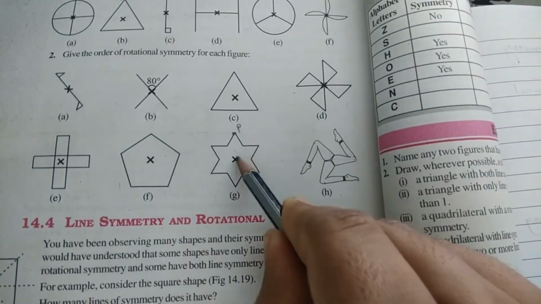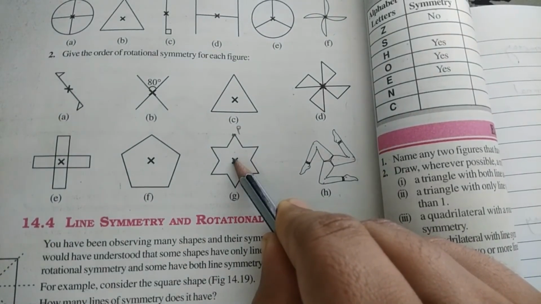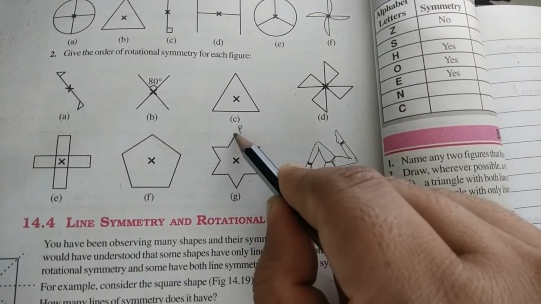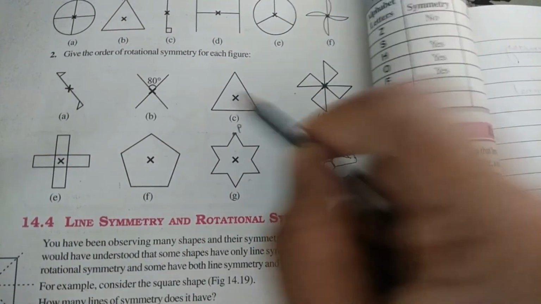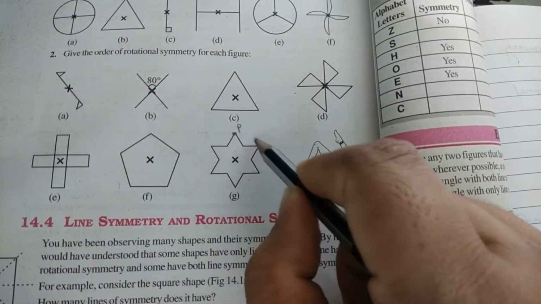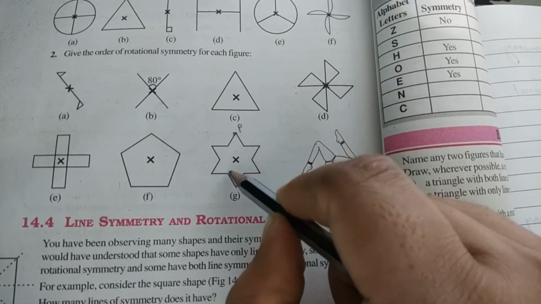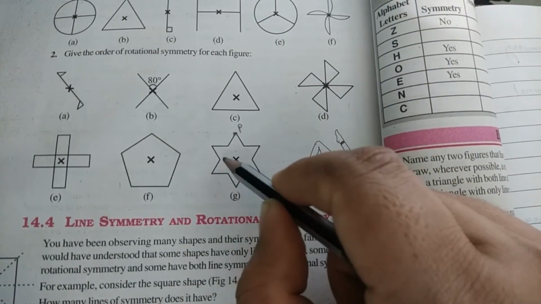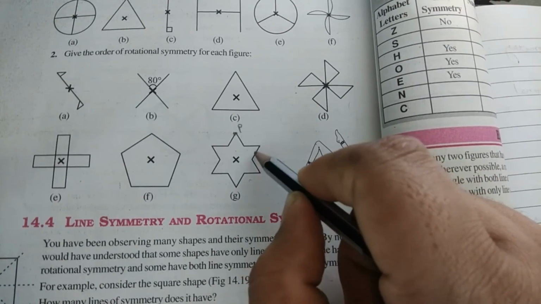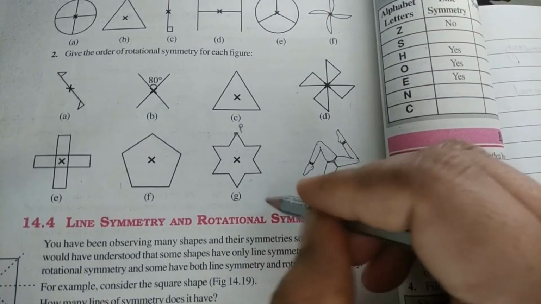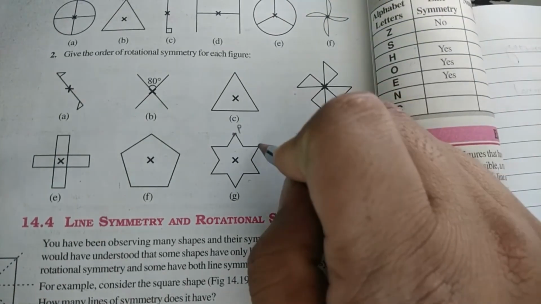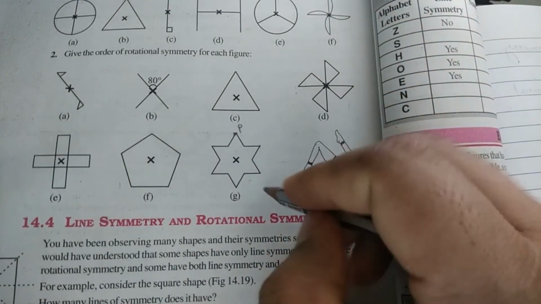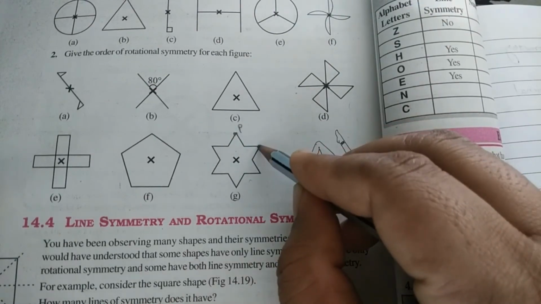This is the center of rotation, and now we have to move this P. We rotate this shape in a clockwise direction such that P comes to this point. As we can see, all the end points and all the line segments look exactly the same, and when we rotate this shape clockwise so that P comes here, we get exactly the same shape.